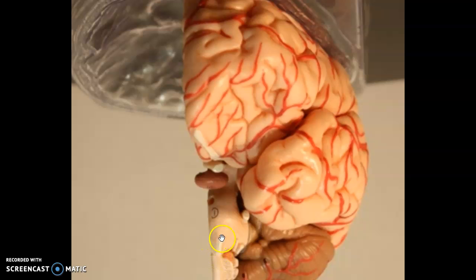Then we have this nerve, and again, it only goes to 1 muscle. It's coming off right there underneath the pons. This is called the abducens. It goes to the lateral rectus muscle and it abducts your eye. It's a very well named nerve. Then we have this nerve right here, and then a separate nerve right here. This is the facial nerve. This is the vestibulocochlear nerve.